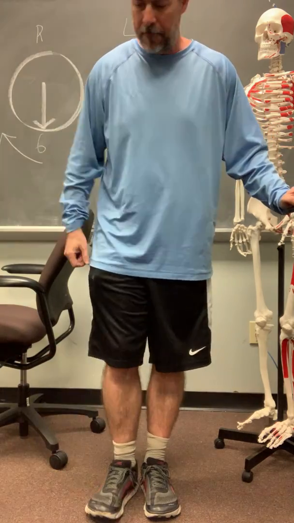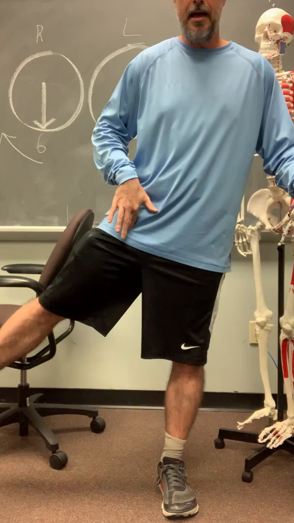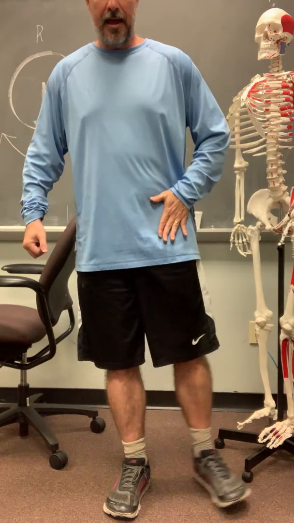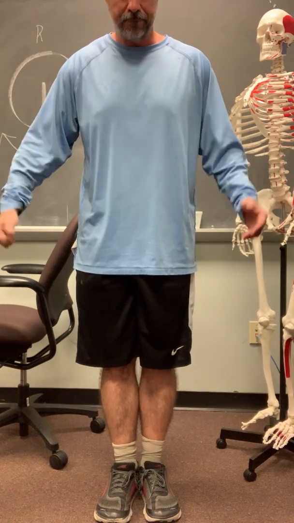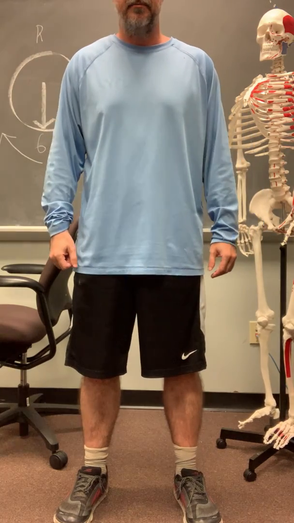Abduction, adduction. Now, it looks like it's moving, and it is. Right hip, AB, right hip, AD. Left hip, AB, left hip, AD. Bilateral hip, AB, bilateral hip, AD, okay? It looks like it's not moving, and it's not.